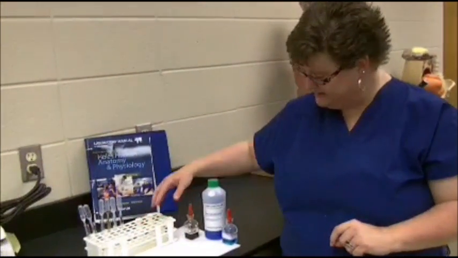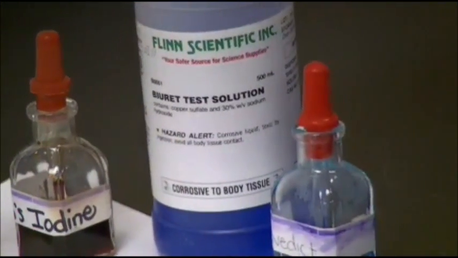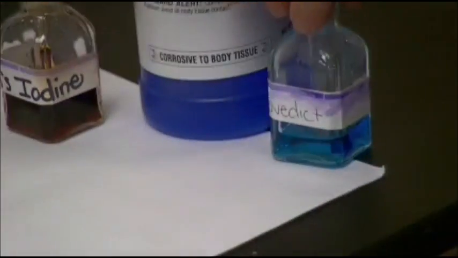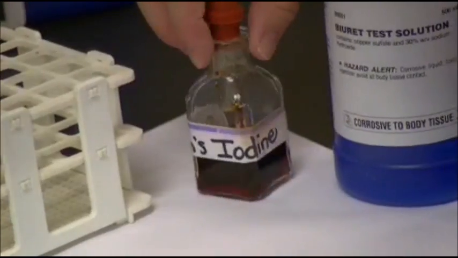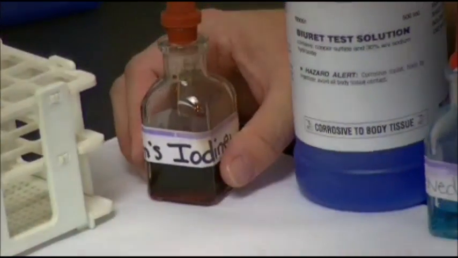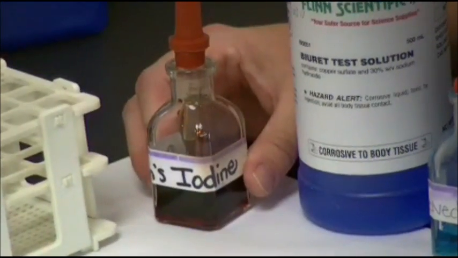For proteins, we're going to use a solution called Biuret solution. Then we're going to test them for monosaccharides using a solution called Benedict's solution. And then thirdly, we're going to test them for polysaccharides, and that is going to be using iodine.